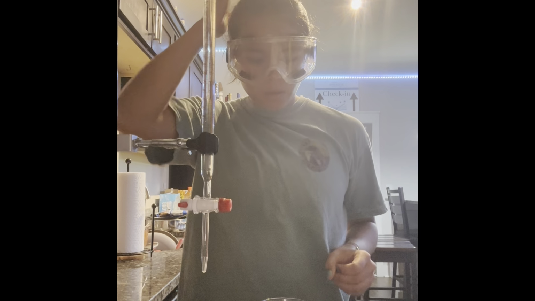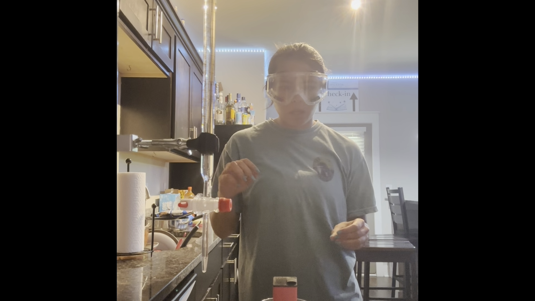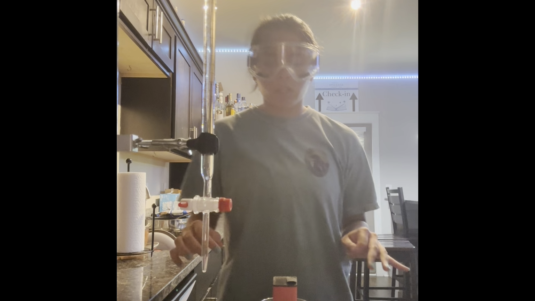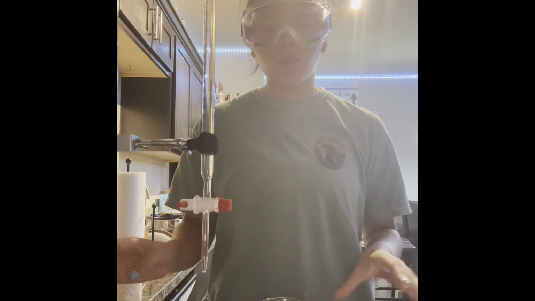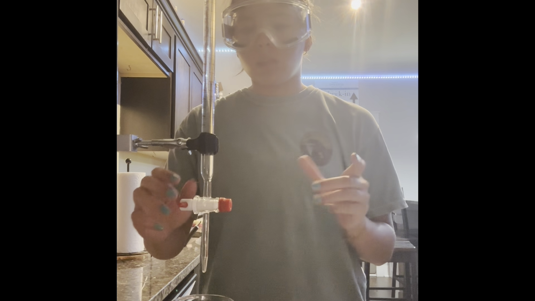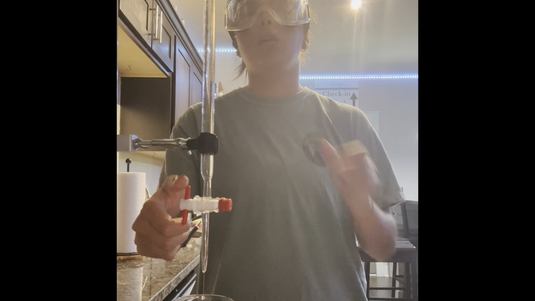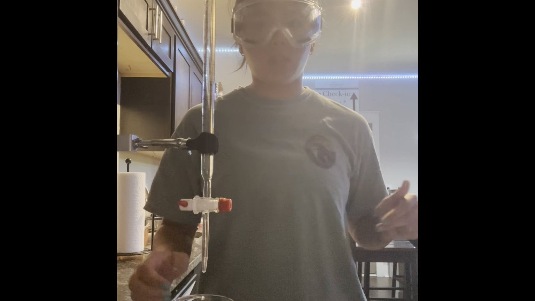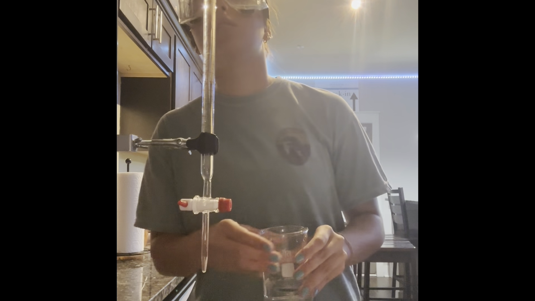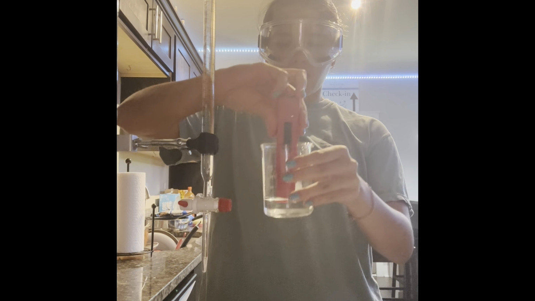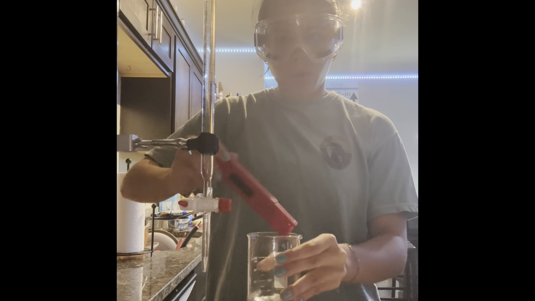So we're on our third trial of the titration, and I'm noticing that the pH is increasing a little bit faster this time and last time too versus trial 1. We're at 11 milliliters of added titrant, and we're at a pH of 3.1.